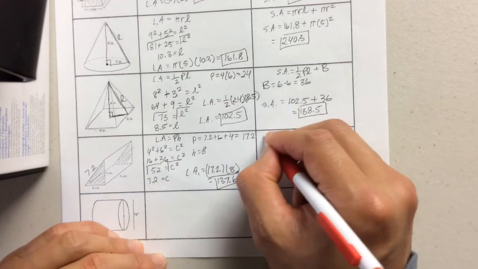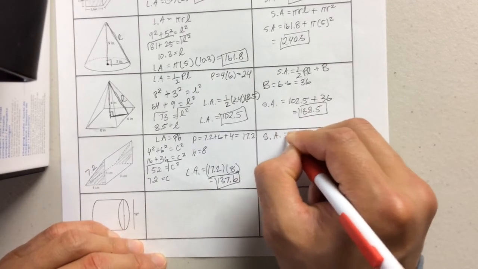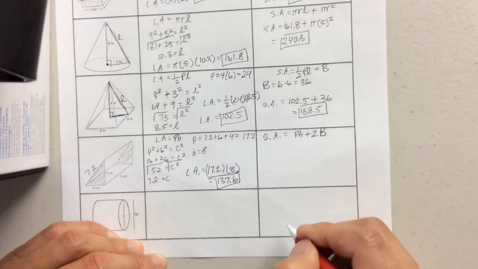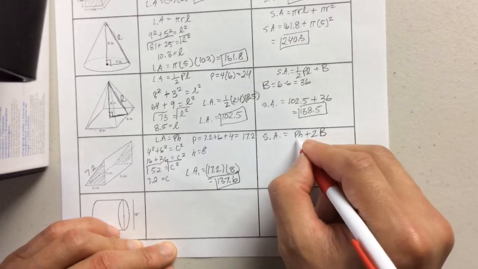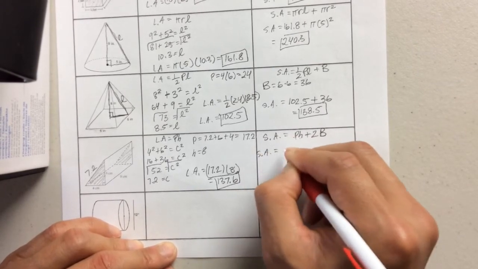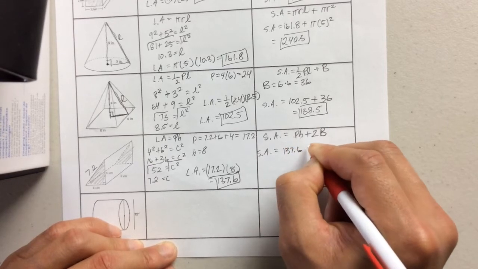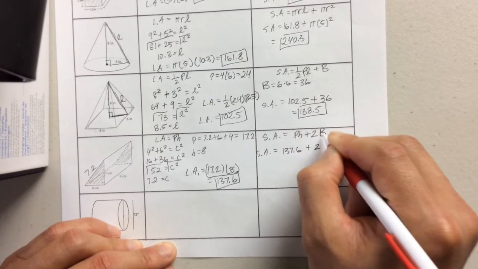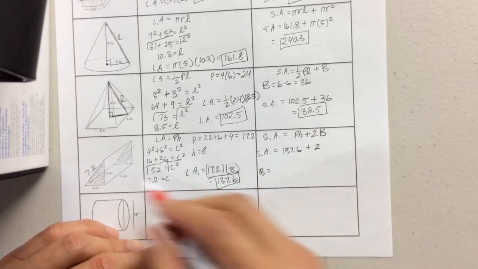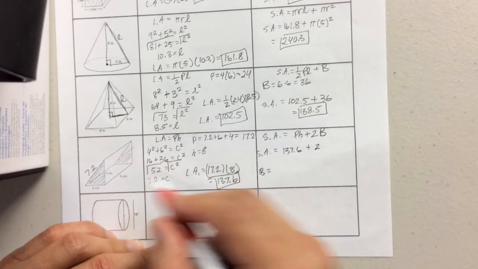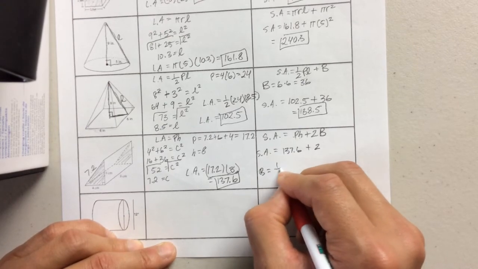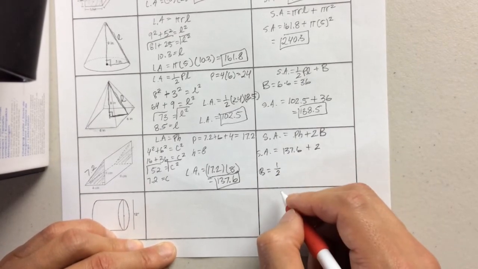For surface area of a prism, it is pH plus 2 times the area of a base. We already found the lateral area, that was 137.6. Now plus 2B. So B is the area of just one base. In this case, the base is a triangle. The area of a triangle is 1/2 times base times height.